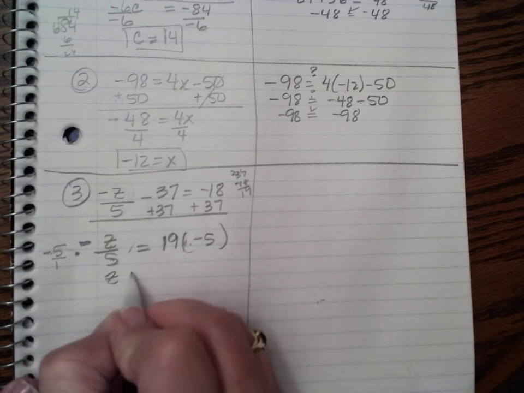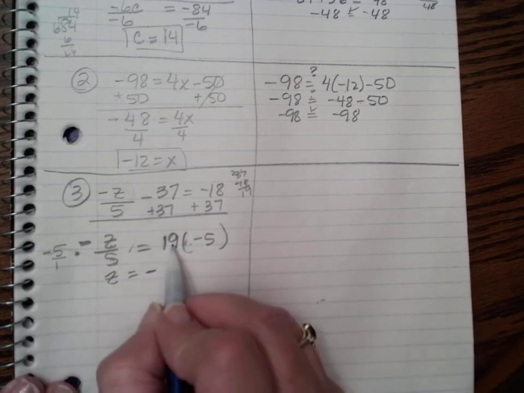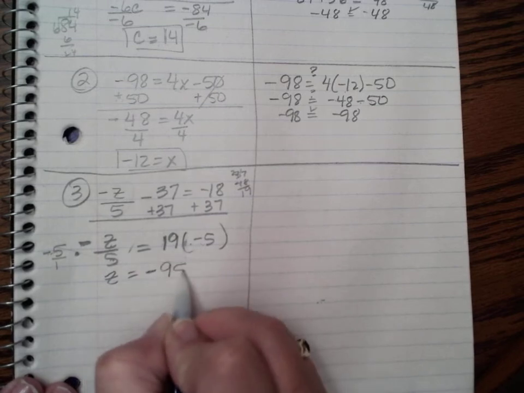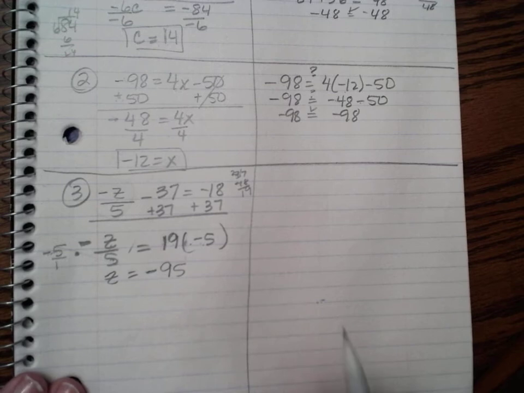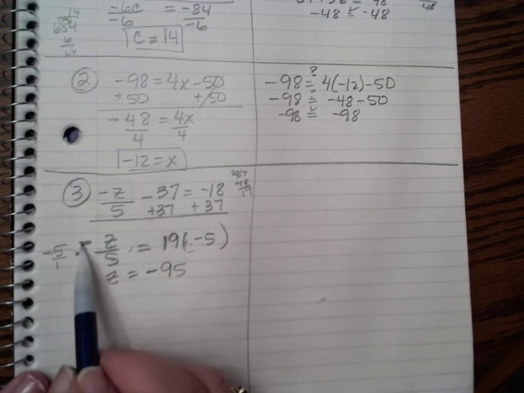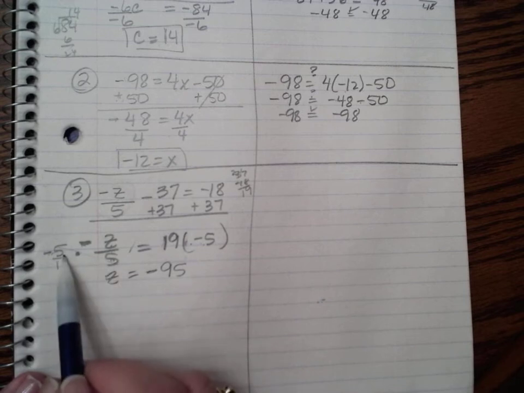And then you're going to get z equals positive times a negative. Now I know 20 times 5 is 100, so I'm going to take 5 away. That's going to be 95. Okay? So when you solve problems like this, that's what you can do. You can take the negative and that 5 at the same time. You can multiply it by a negative 5.